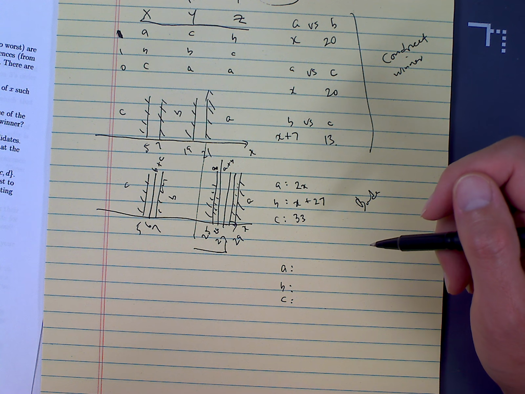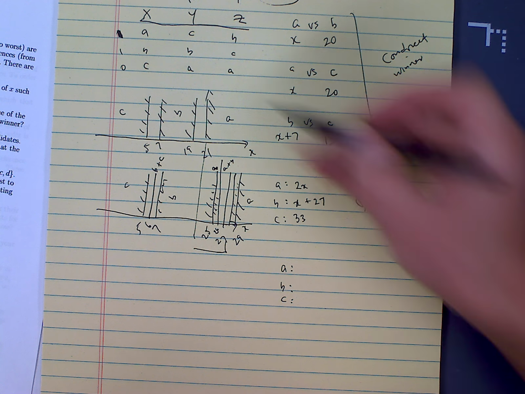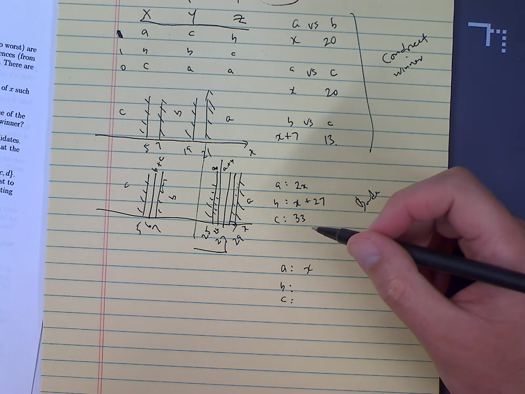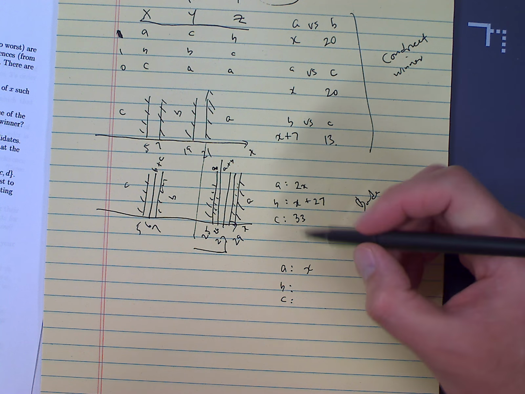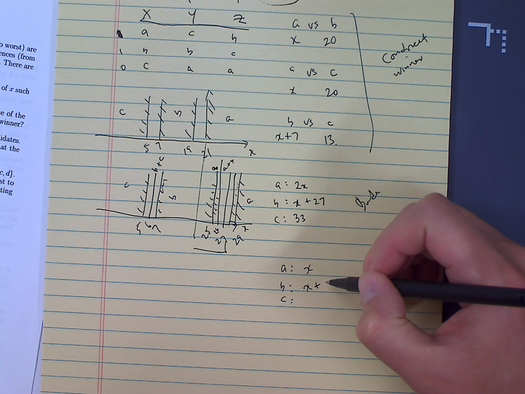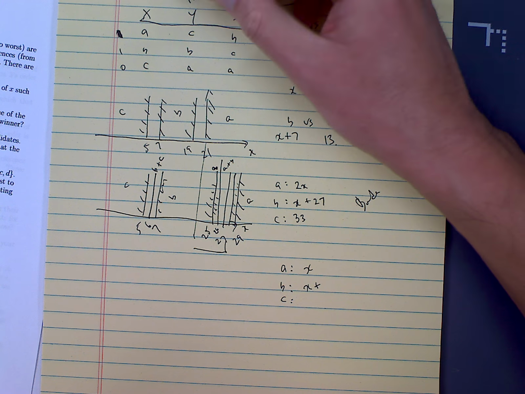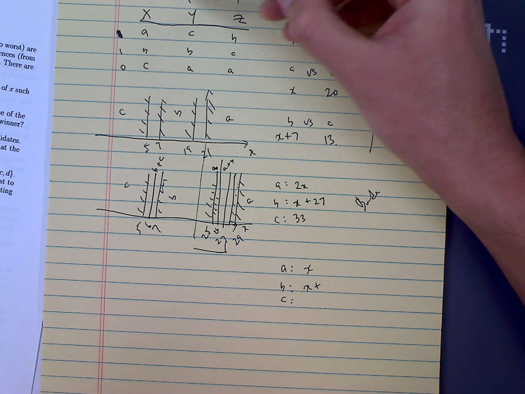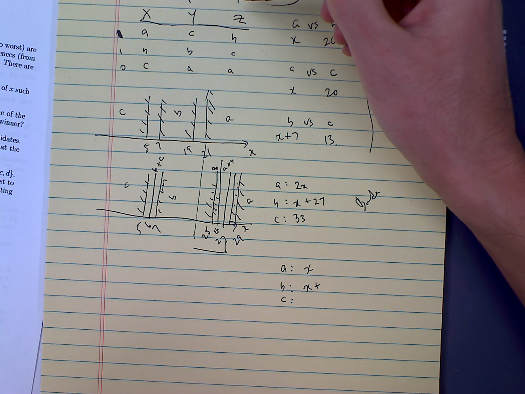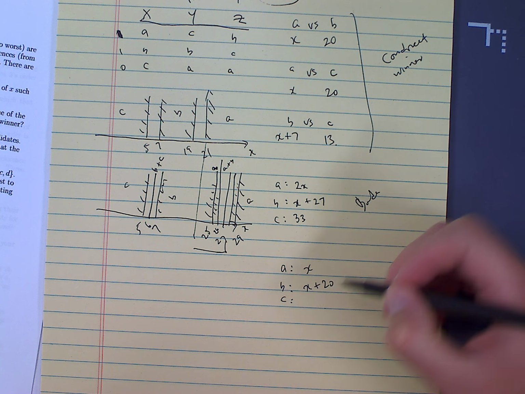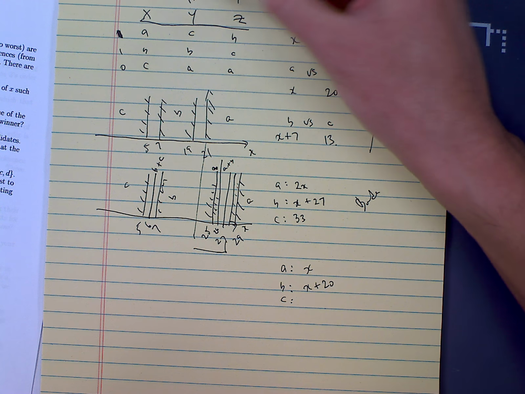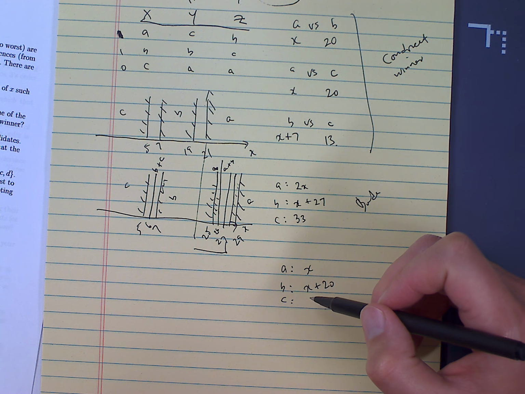A gets how many votes? X. X, right? Okay. B gets how many votes? X plus 1 plus 1. Oh, we're going back to the 13 and 7 thing here. Right. X was 20, I think, right? And then C gets how many? 20.